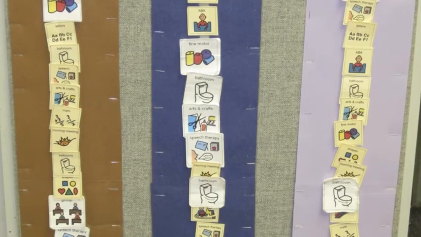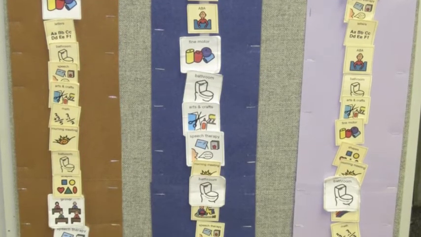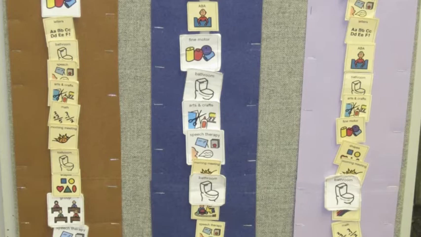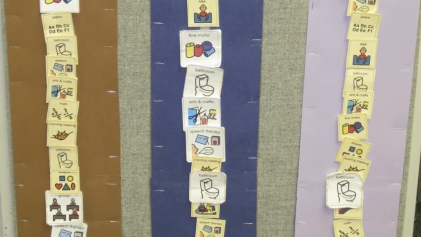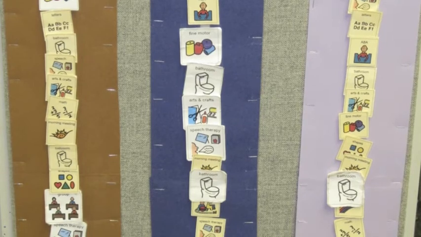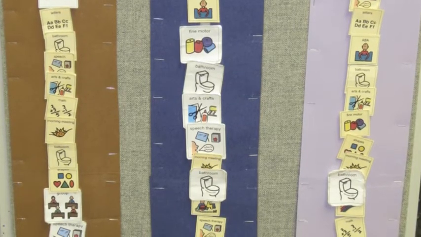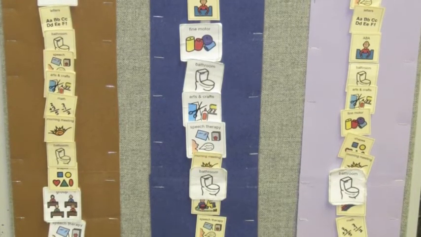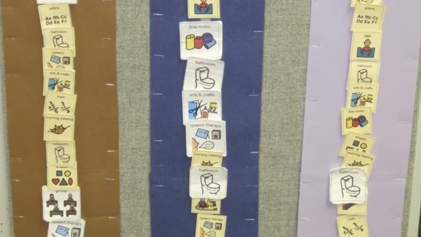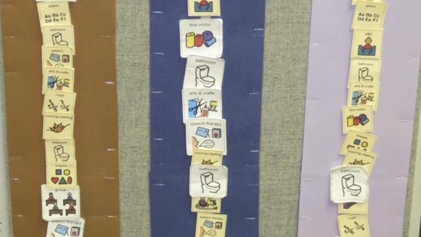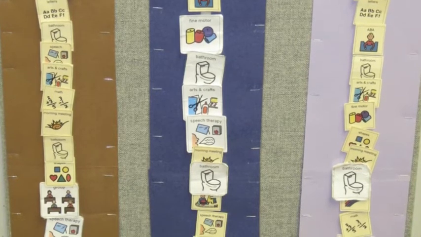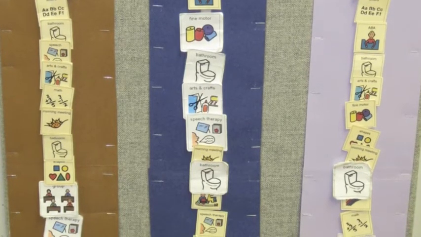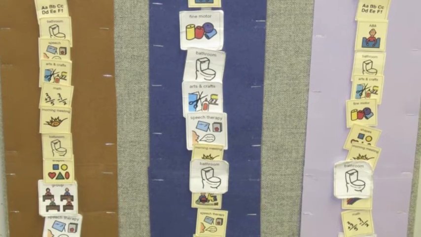It is very important that students are given schedules that are visual and that show every activity that will happen throughout the day. This promotes predictability, which in the long run really promotes good behavior and establishes routines.